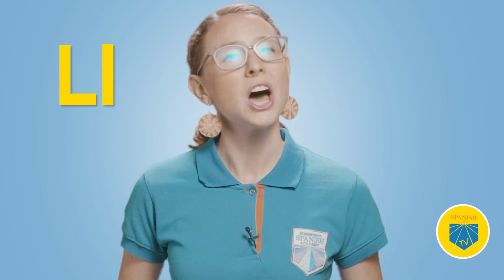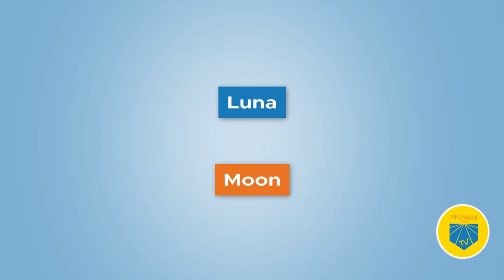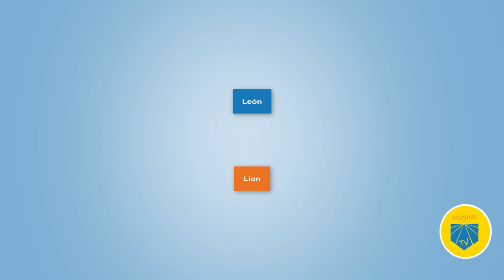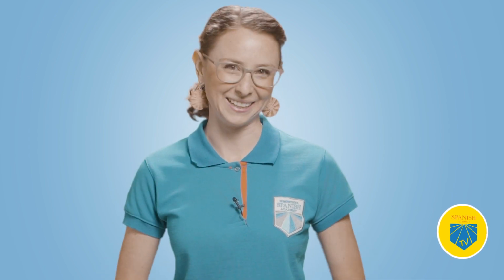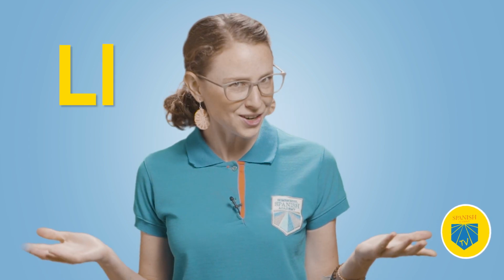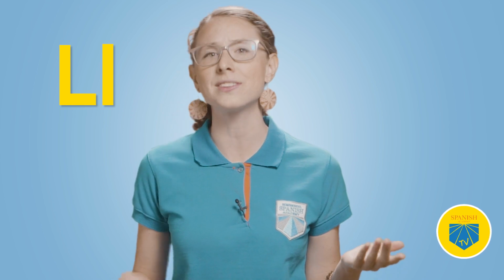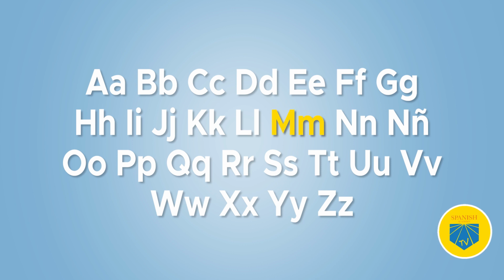While a single L is pronounced like the English L, a double L is pronounced like a ya, sh, or ya, depending on the location. Let's see some examples of words with a single L. Luna. León. And now some examples with the double L. Llave. Llamar. Do you hear the difference between the single L and the double L? Perfect. Now, let's see the letter M.